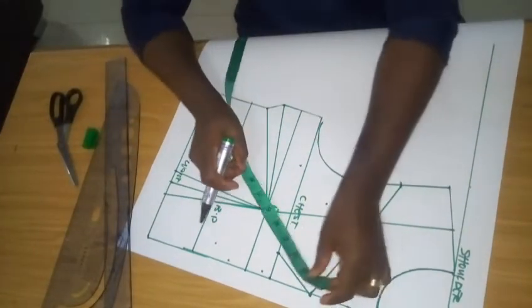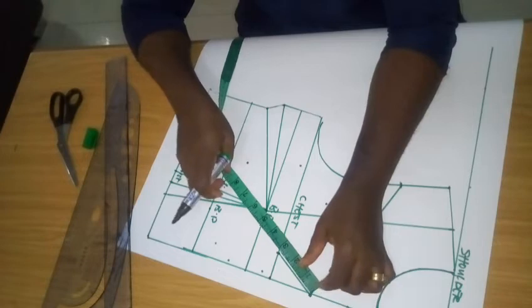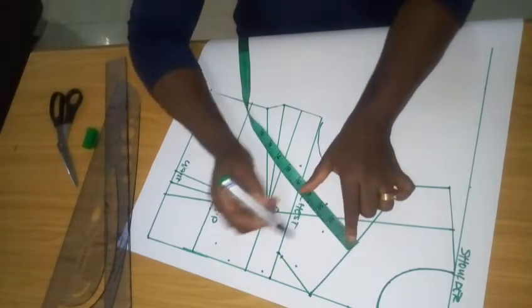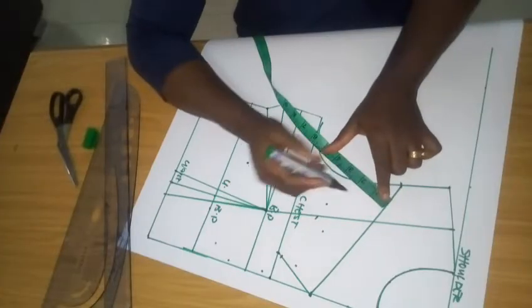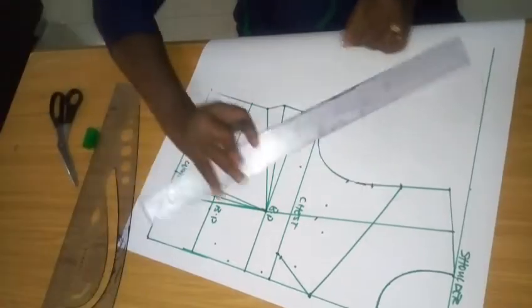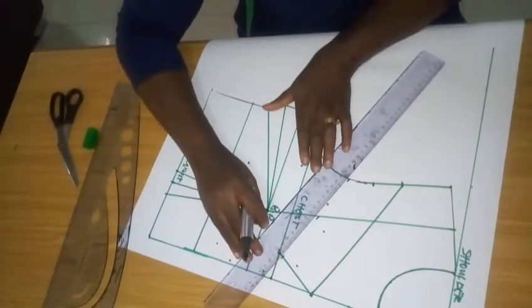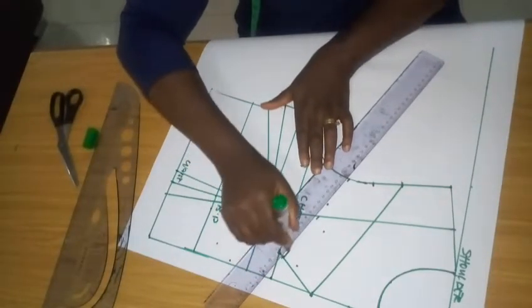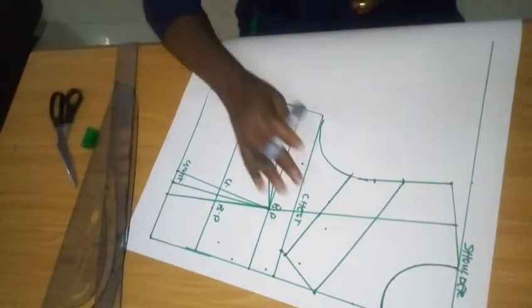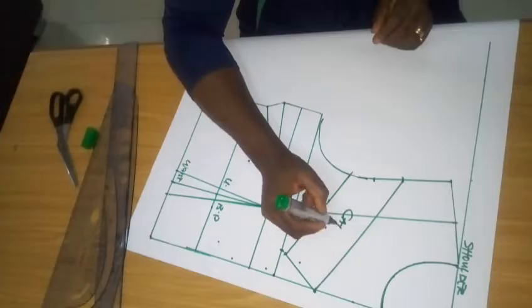From here to here I measured 1 inch, and I'm going to connect back to this point. So now I have 2.5. I'll measure 2.5 on this line. This is what I get. I measure 2.5 for the width of my cape till I exhaust it. So I'm going to connect all the 2.5 lines I made right now. All right, so this is what I have, and this is my cape.